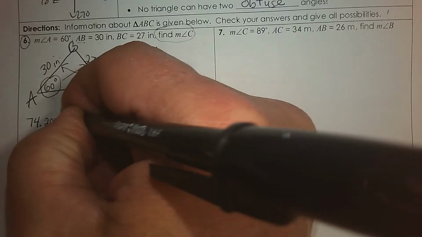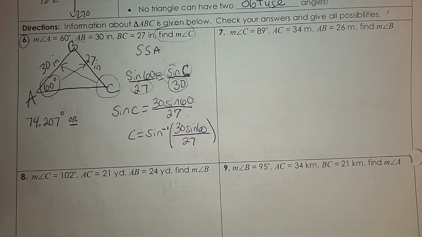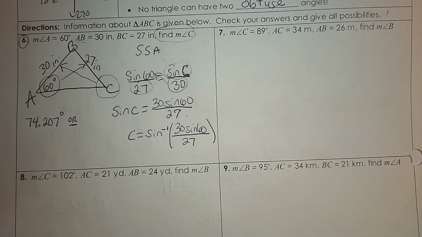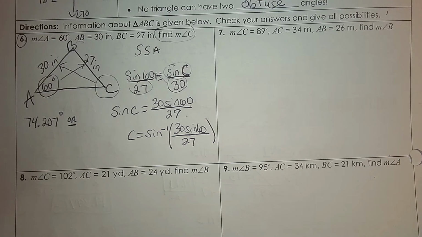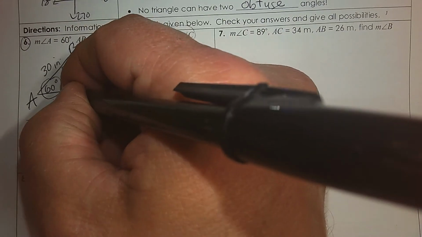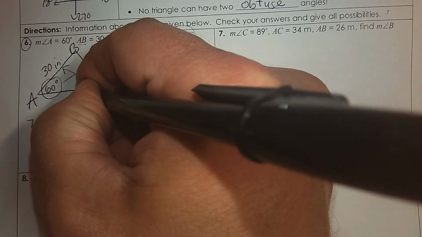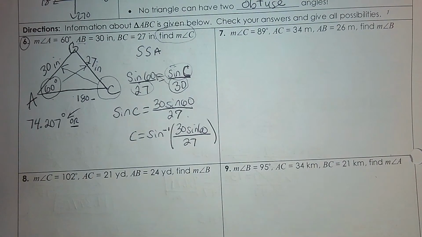Now, here's the tough part. There could be two possibilities with the law of sines. Right now, because we could calculate the angle, we know there's at least one triangle. We're going to do a situation where you'll get an error message where you can't calculate it. Then there'd be no triangle possible. But right now, how many triangles are possible? One.